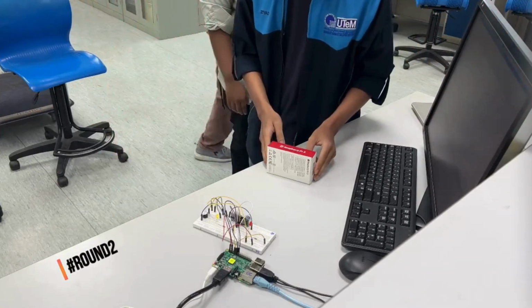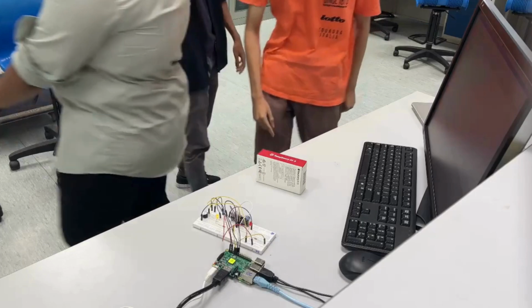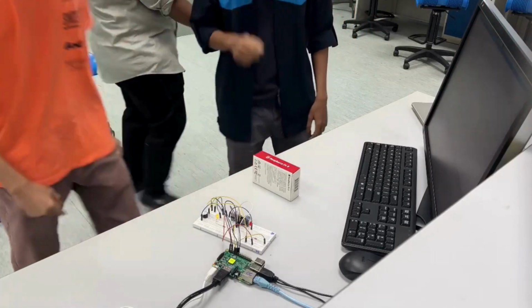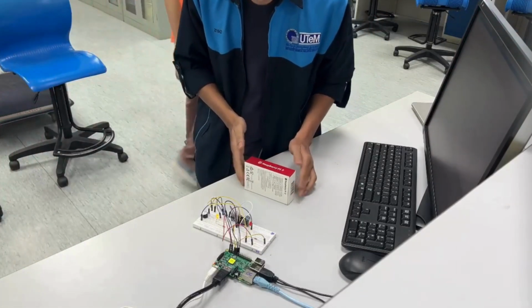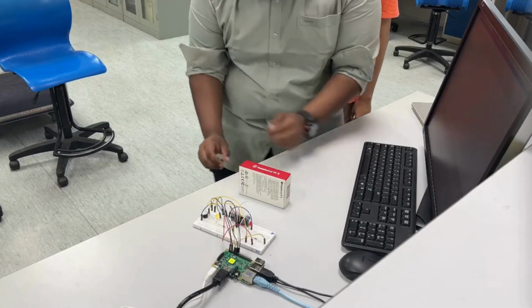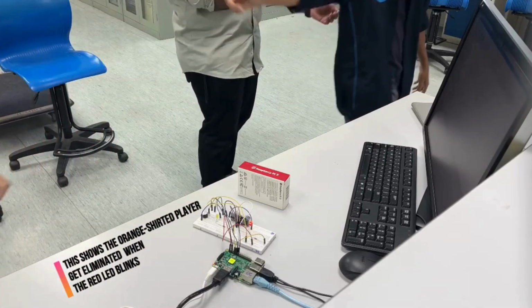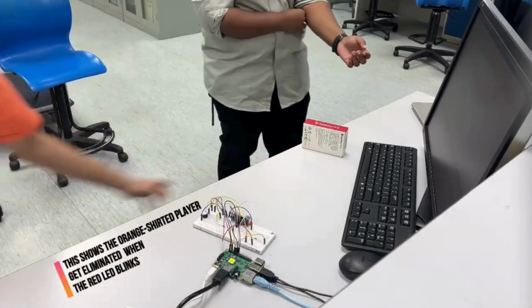This is round 2. The player in the orange shirt is eliminated for exceeding the limit.